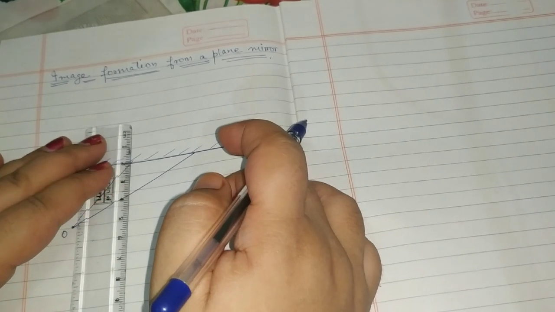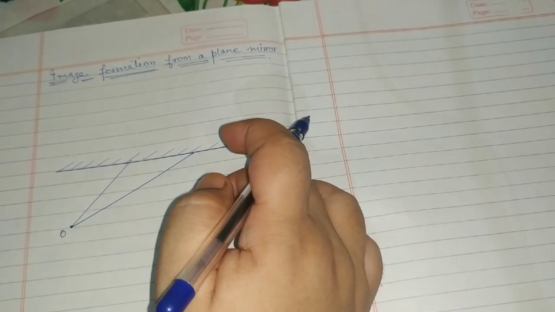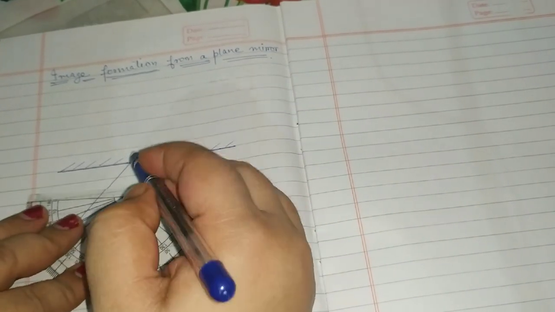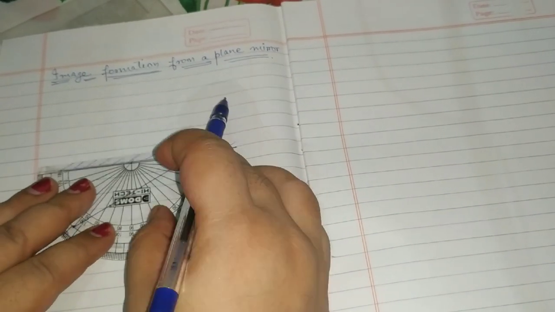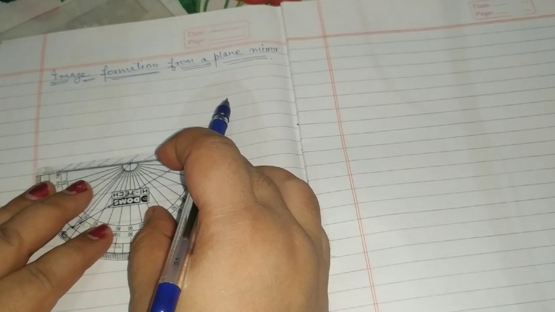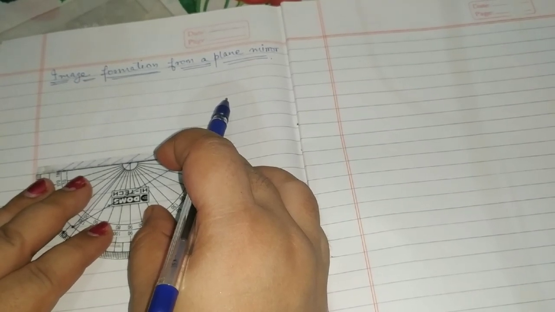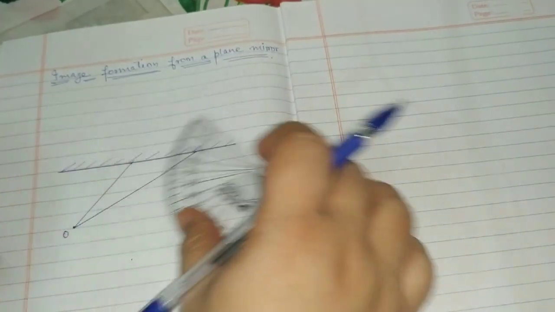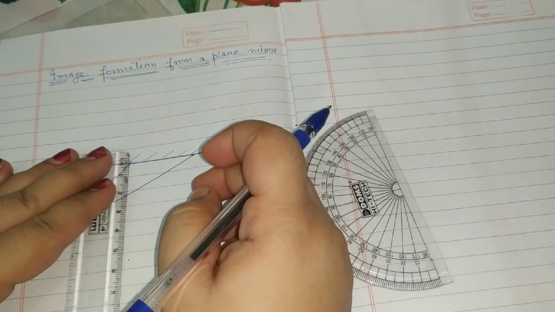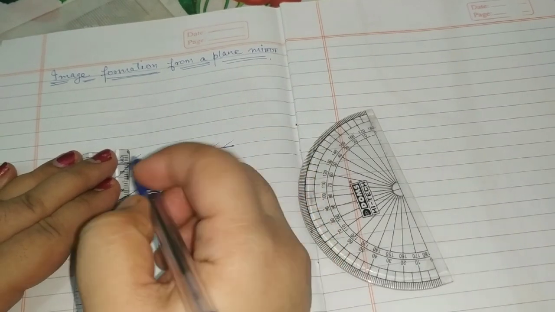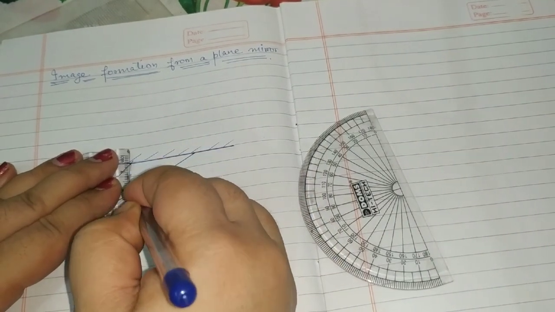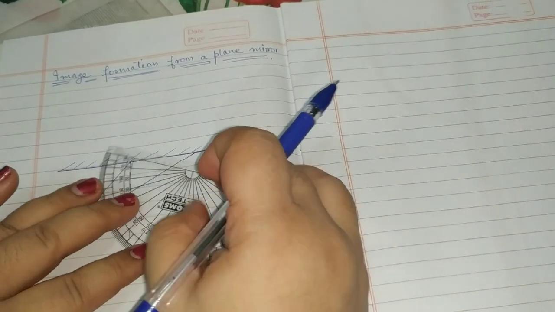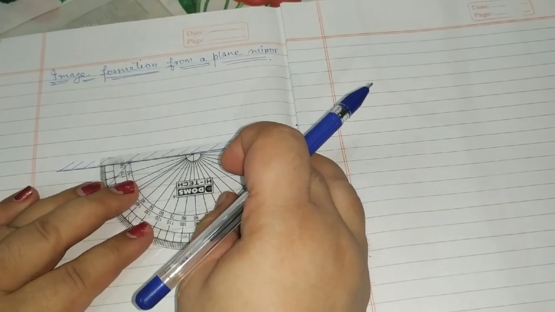Draw normal on these two. So normal, I have told you what we can do. We can use a protractor over here. So normal we are drawing at this point. Keep the protractor like this. Okay. And we will draw the normal with the help of dotted lines. Similarly, we'll draw normal here also.